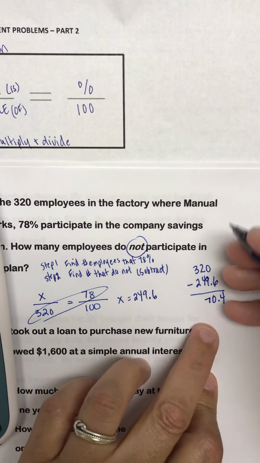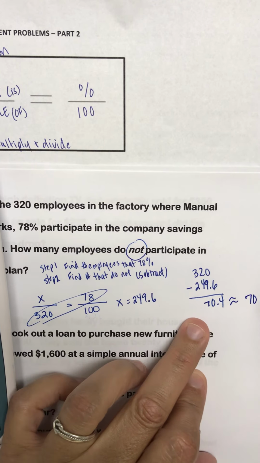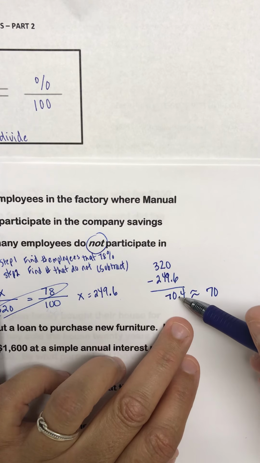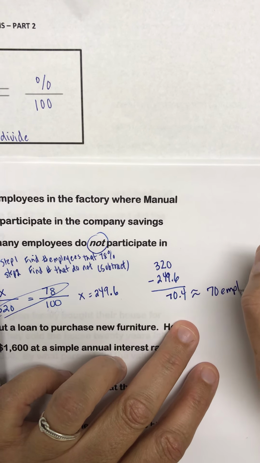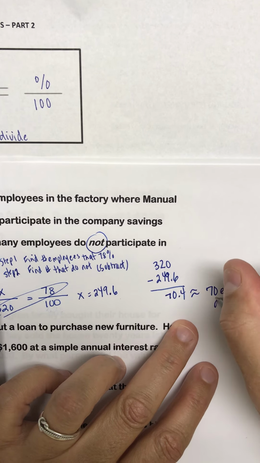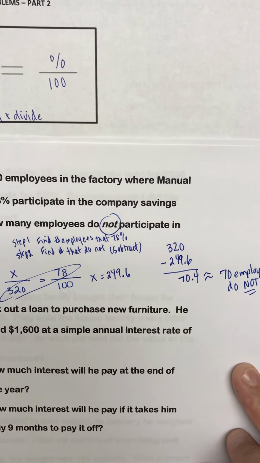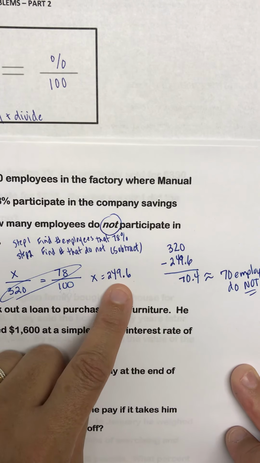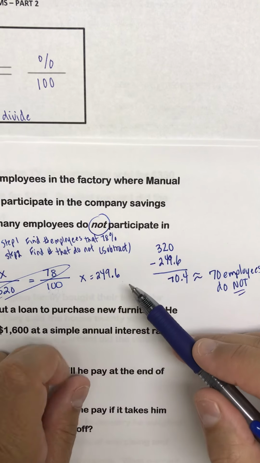And so we're going to round that to approximately 70 people. 0.4 is less than 0.5, which means we would round it down. So 70 employees do not participate.